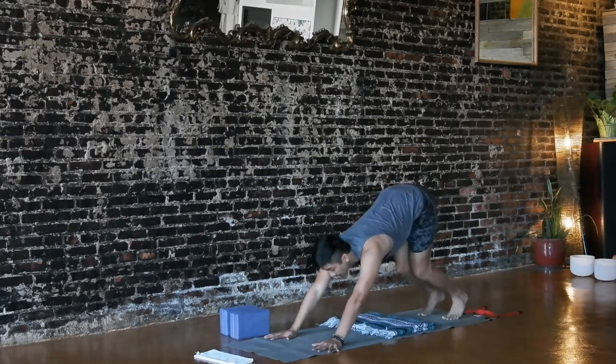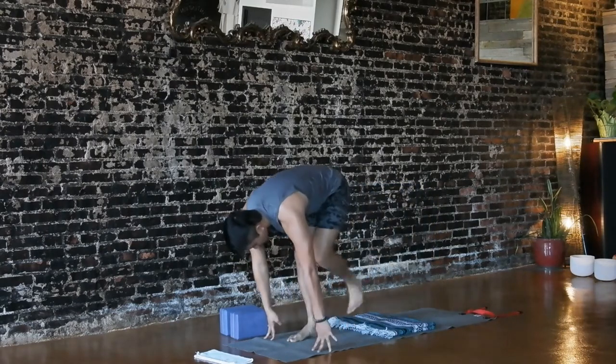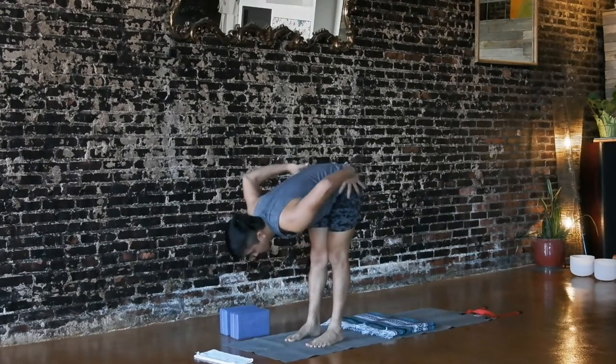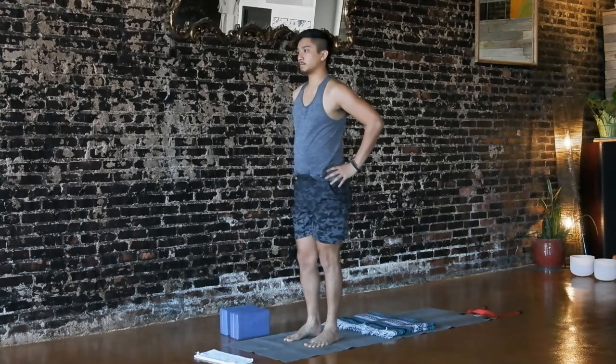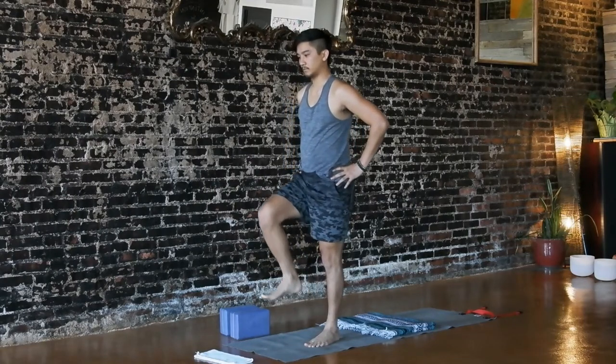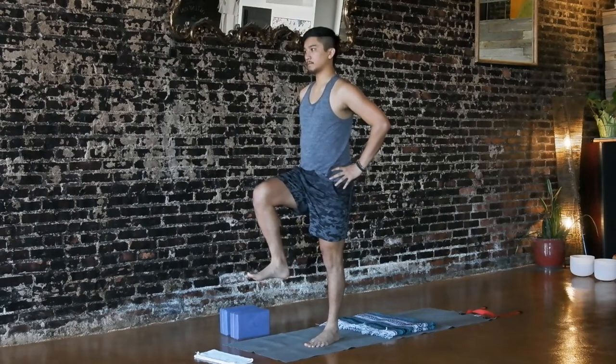Exhale, walk, step, or hop to the front. Hands to your waist. Inhale, stand all the way up. Exhale, stand on your left leg, lift your right knee. As you level out your pelvis to lengthen your spine, reach your sitting bones towards your left heel.